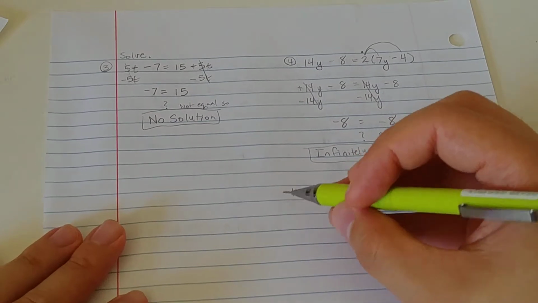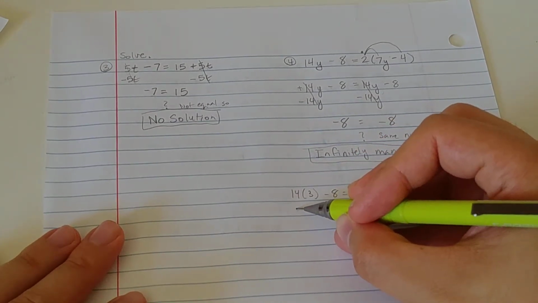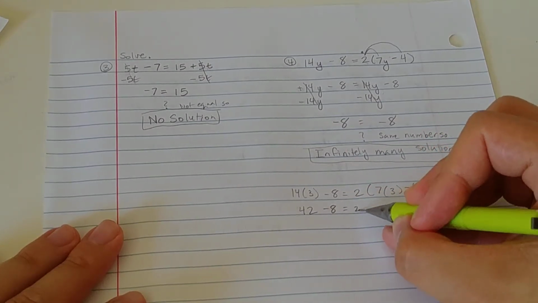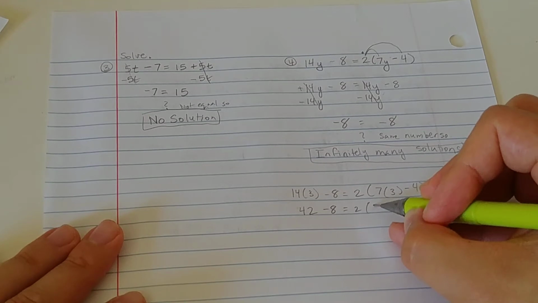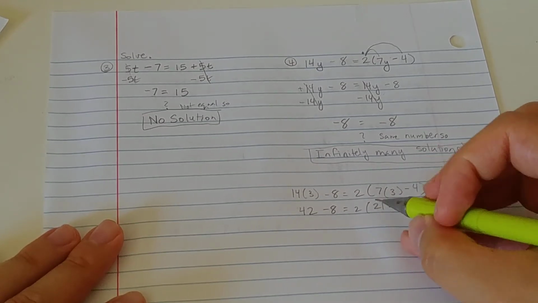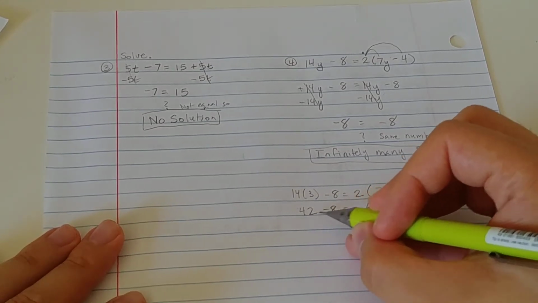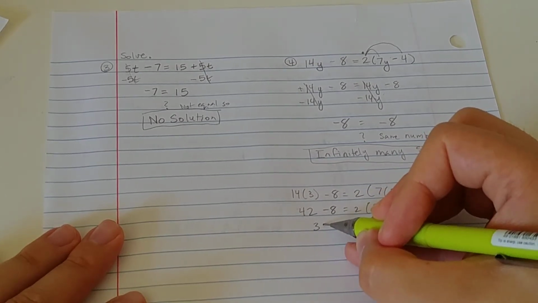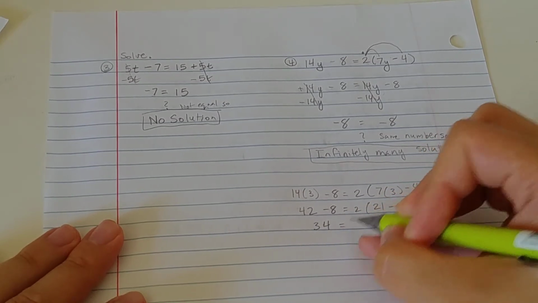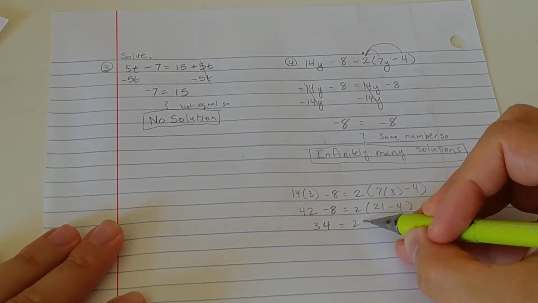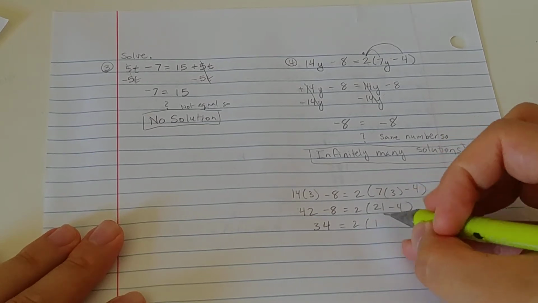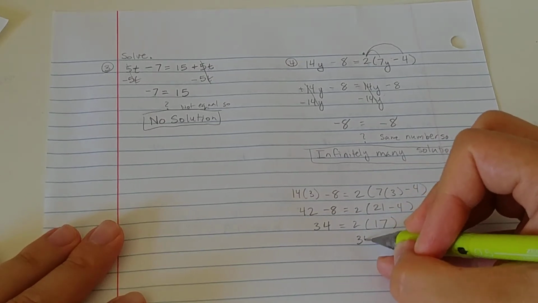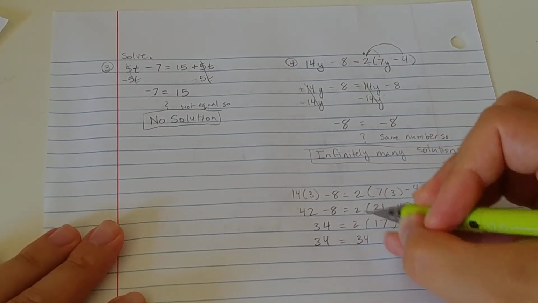14 times 3, that's going to give us 42 minus 8 equals, and then 7 times 3 is 21 minus 4. 42 minus 8 is going to give us 34 equals, and then 21 minus 4 is going to give us 17 times 2 is 34.